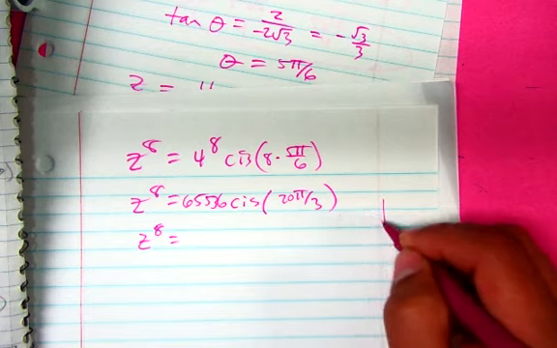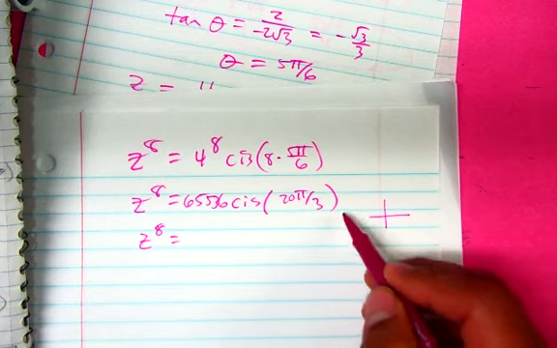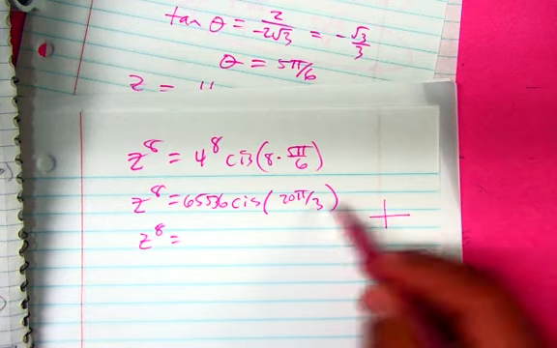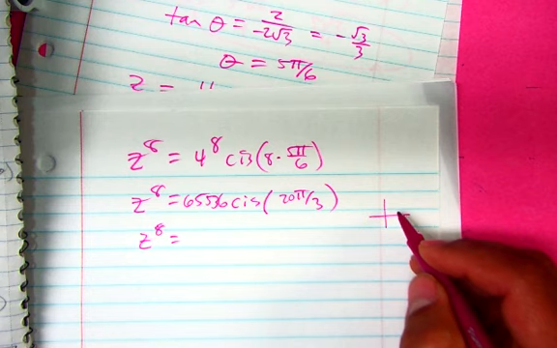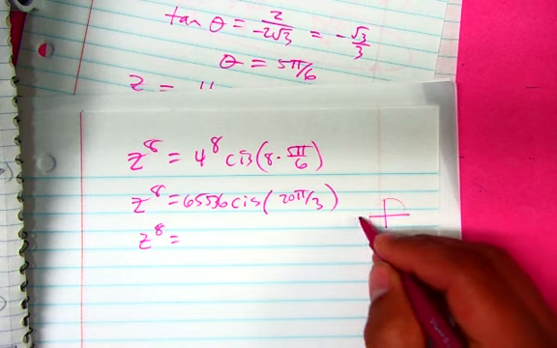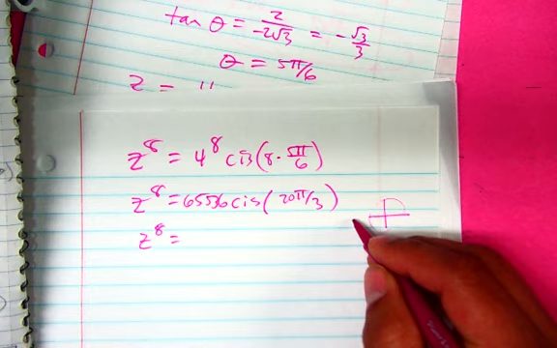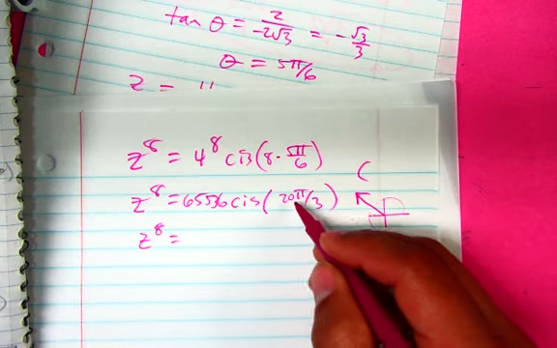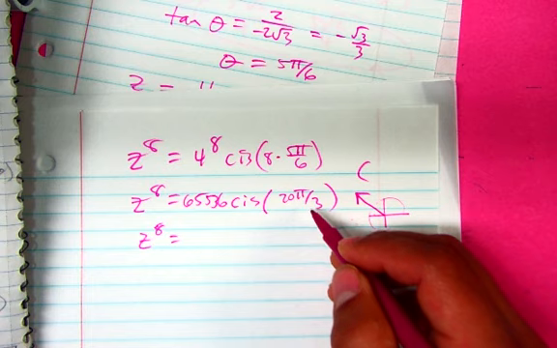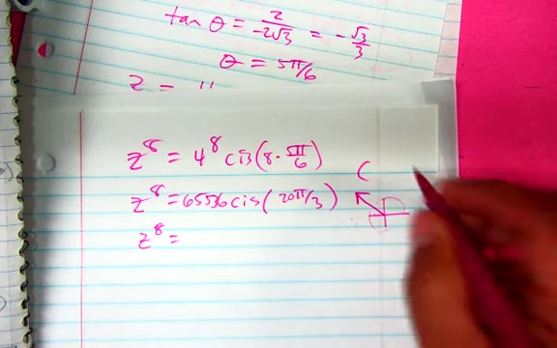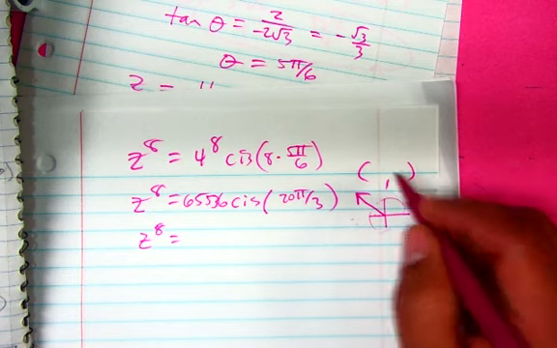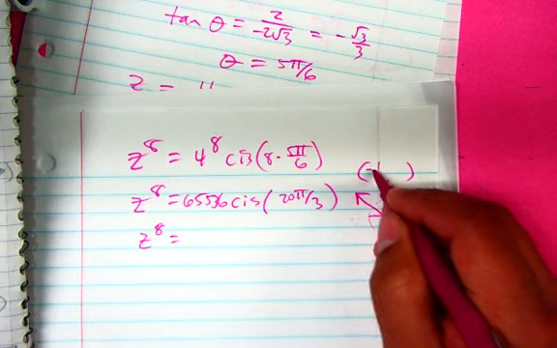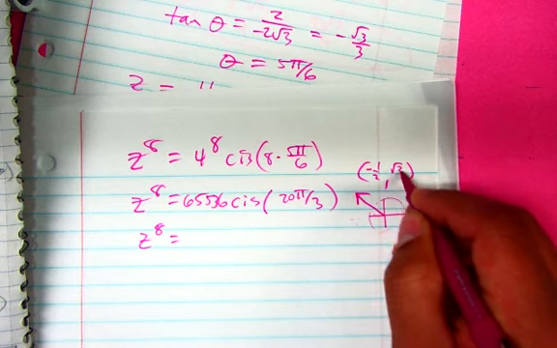Let's see, what quadrant is this going to be in? 20 pi over 3 is really close to 21 pi over 3, which is 7 pi. So it's almost back on the x-axis, on the negative side. So we're in the second quadrant. Don't pay attention to the 20. It's really the 60 that we're worried about, right? What are the coordinates for 60 degrees, but in quadrant 2? Negative 1/2, root 3 over 2.